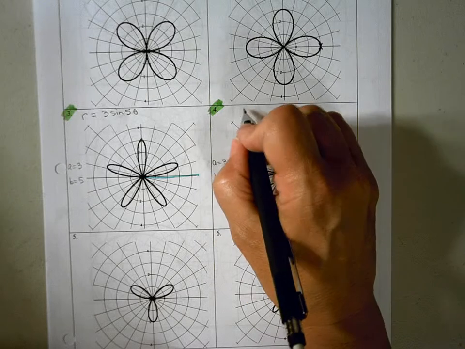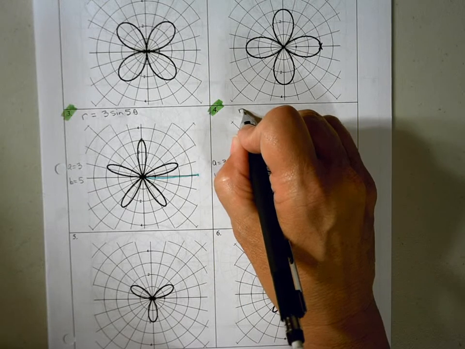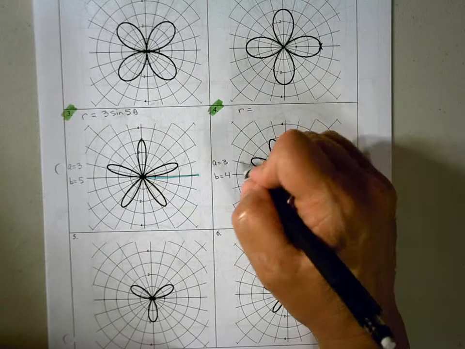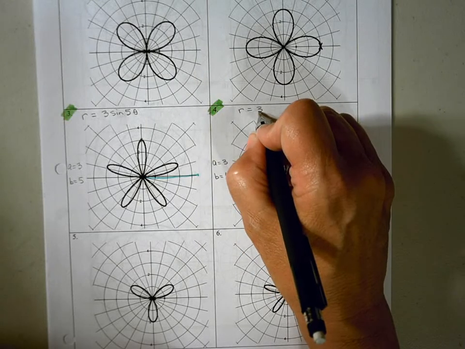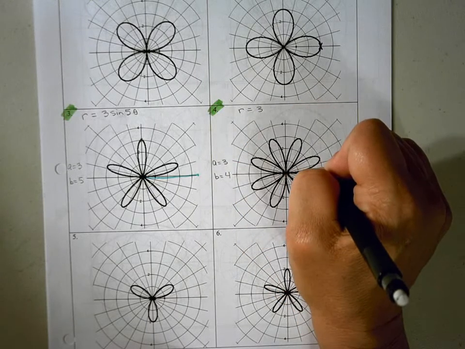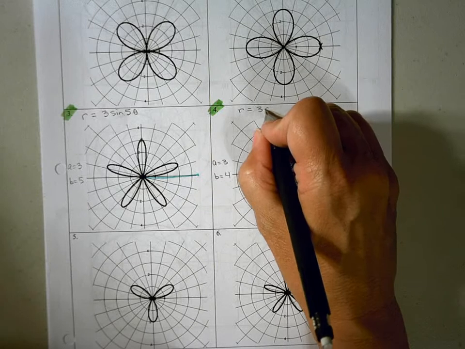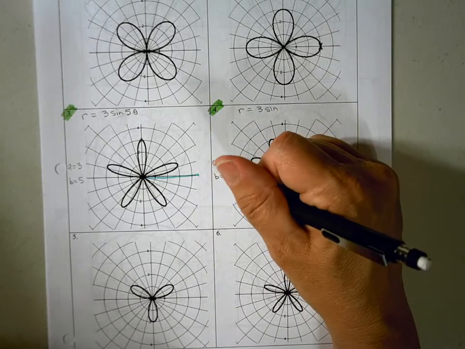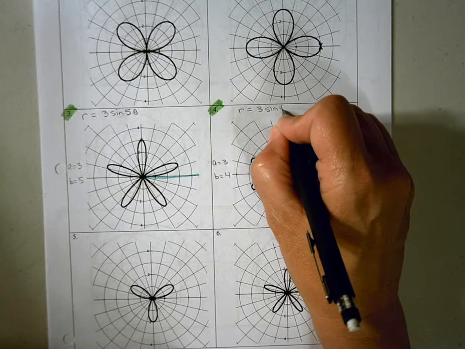And we're going to write our equation. Make sure you start with r. r equals, and how far out did we go? To 3. It doesn't touch on the right, so it's a sine. And then B is 4, so 4 theta.